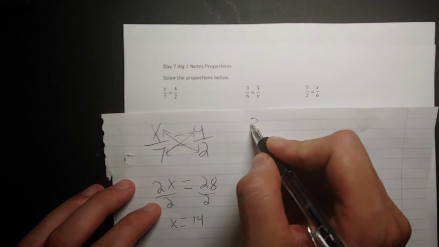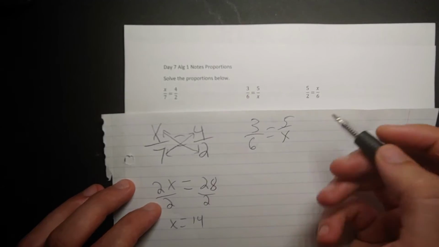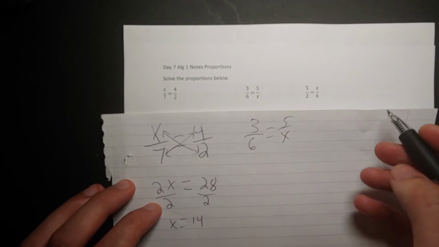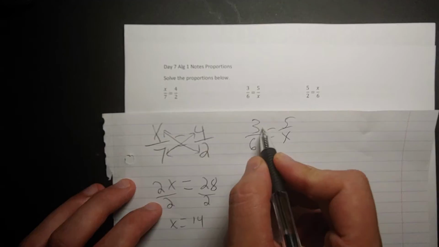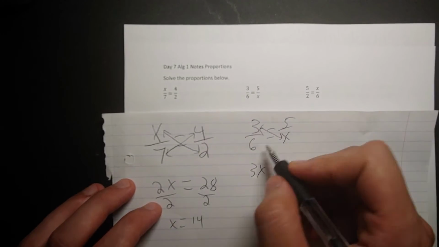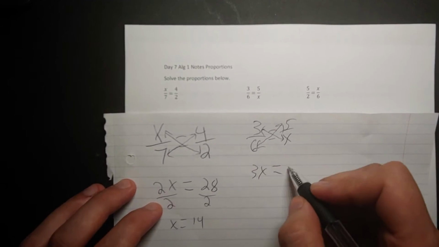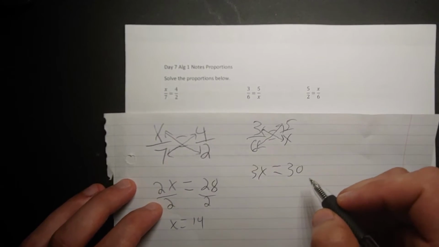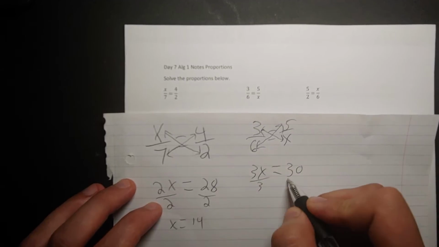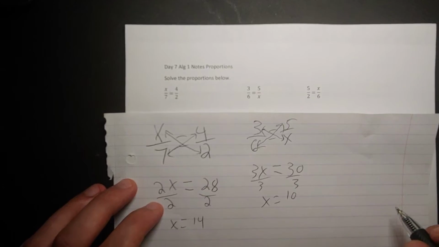The second one, we got 3 over 6 equals 5 over x. Again, cross multiplying. I like to start with the diagonal on the x, so that I get the x term in front, and that's usually easier. So we have 6 times 5 is 30. And now we'll divide both sides by 3, and x is 10.